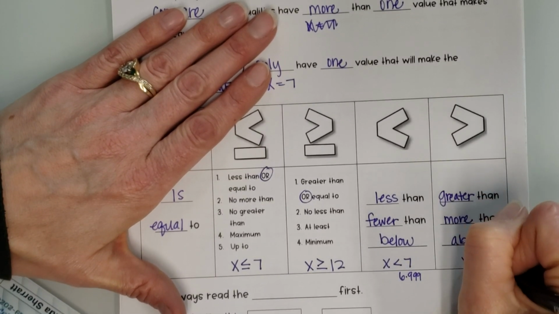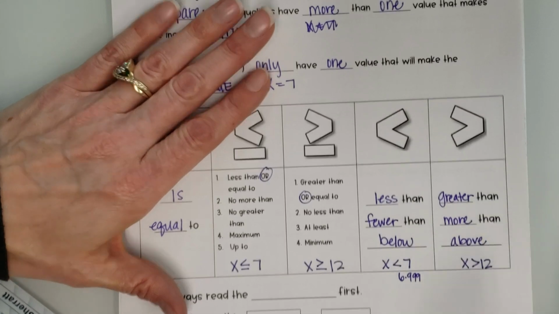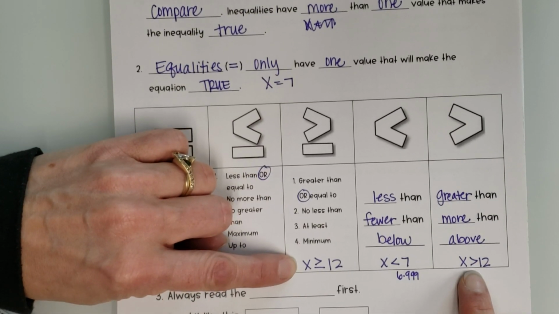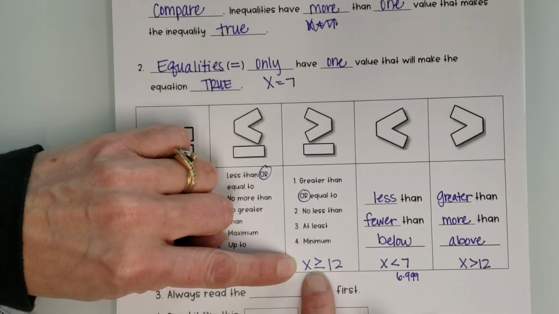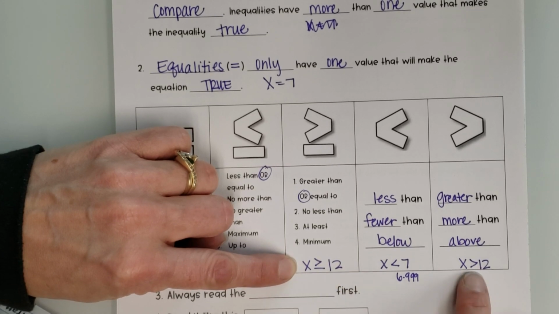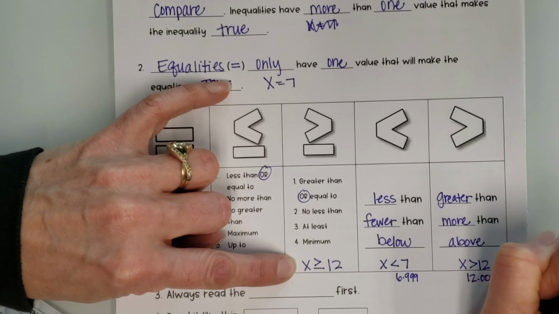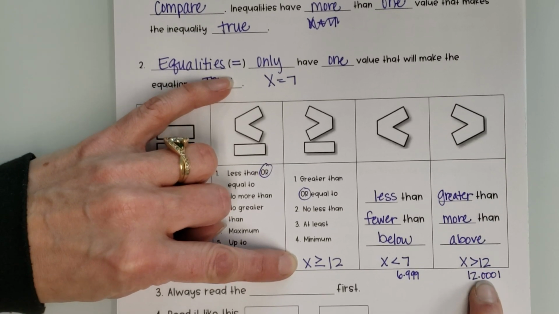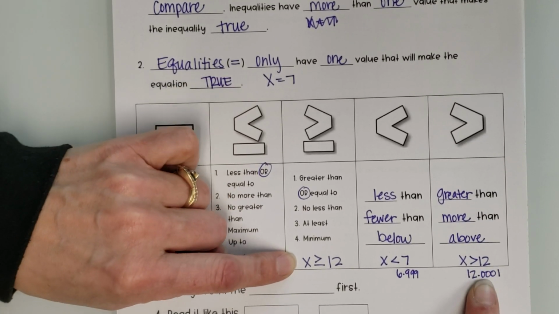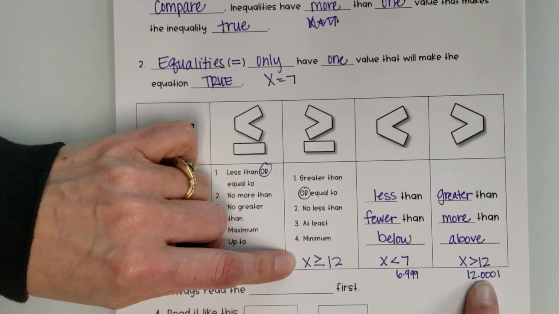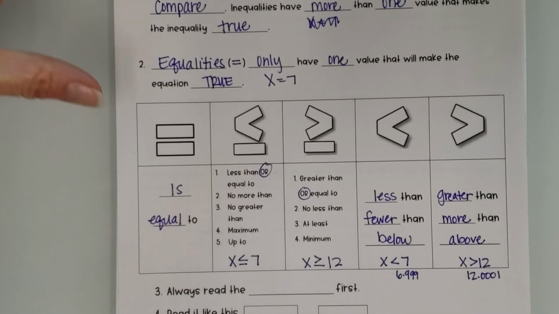Again, these are not the same. They're close, but not the same. This one, 12 can be an answer. This one, anything bigger than 12 can be an answer, including 12.00001. That's bigger than 12, but you cannot have 12 as an answer. That's the difference between them.